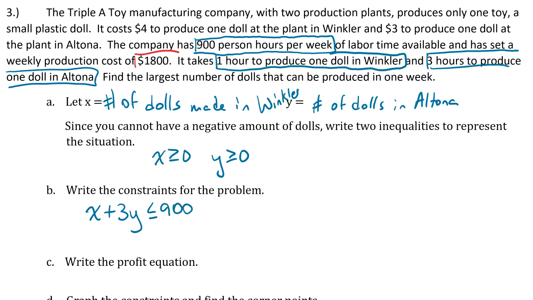The other thing I see is the $1,800. Now this time the money is not what we're actually trying to maximize. We're trying to maximize the number of dolls that can be made. The money is just a constraint here because it's just the money to produce the dolls.